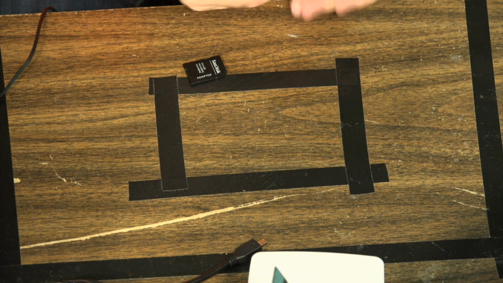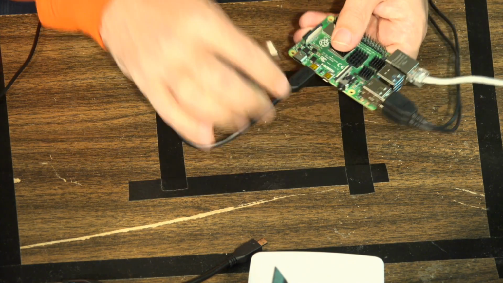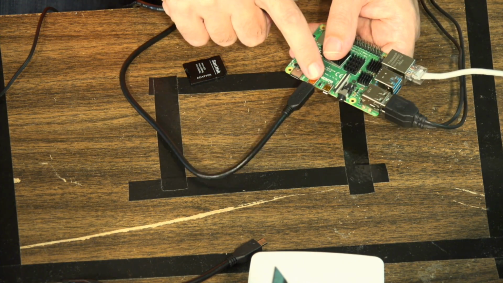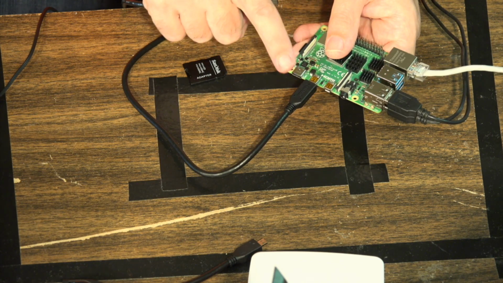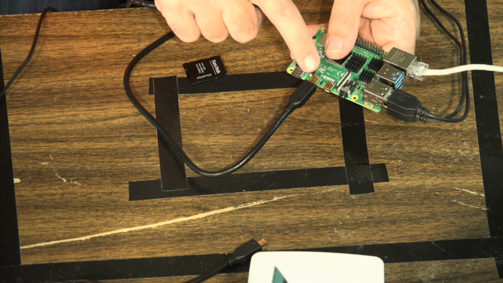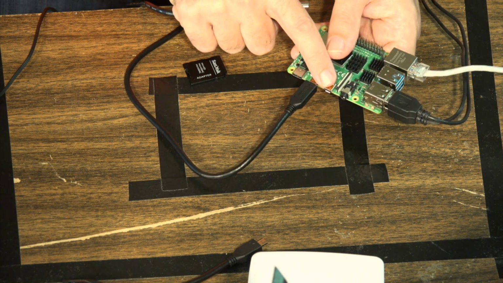So with this, I'm going to plug this in here, into the video port closest to the power connector. This is the USB power connector. I have 2 video ports on this particular Raspberry Pi.